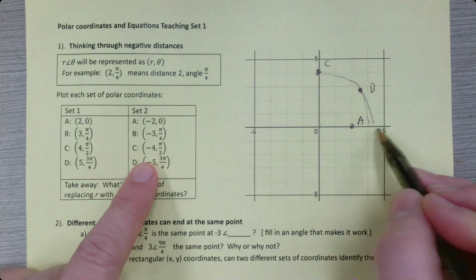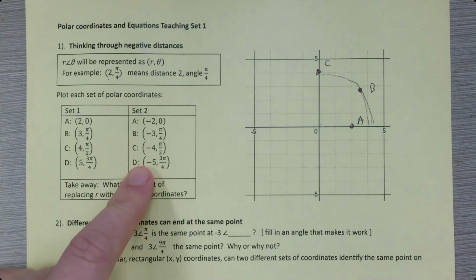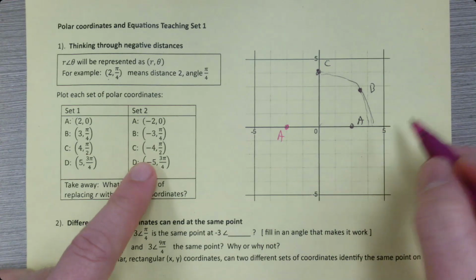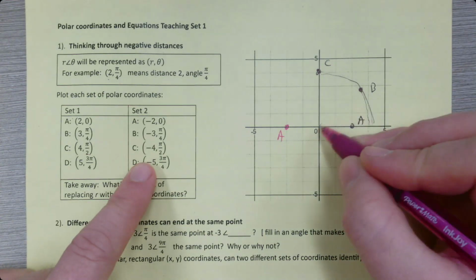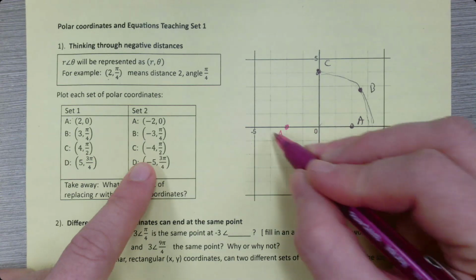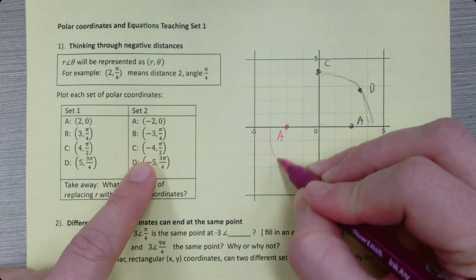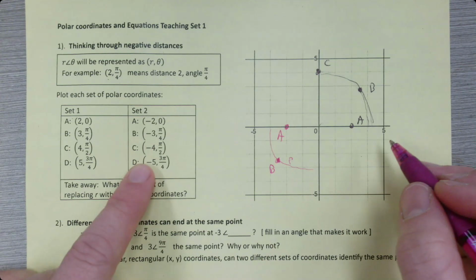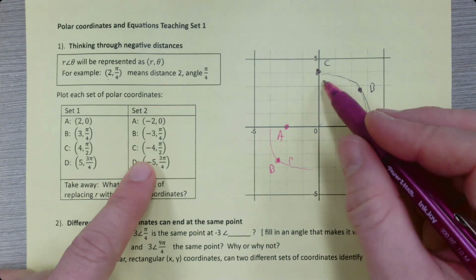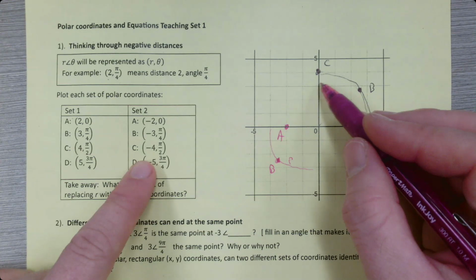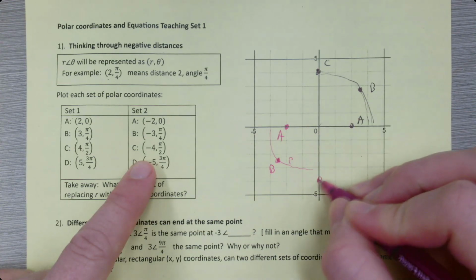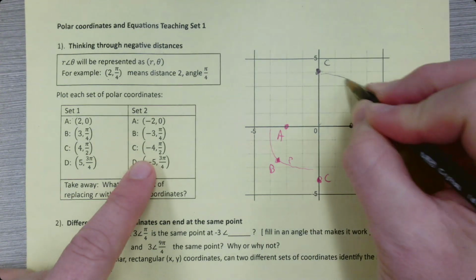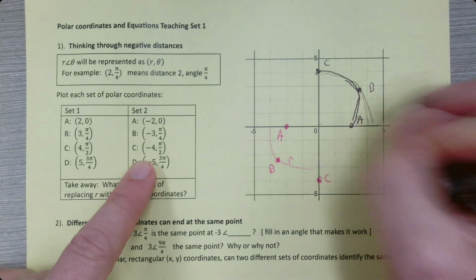So if I'm at an angle 0 and I go negative 2, that takes me here. So here's A. Here, pi over 4, I go the opposite distance of 3. That takes me approximately here, would be B. And then facing up, if I go the opposite direction to negative 4, that takes me here to C. So you'll notice that, if we want to connect them, we could. I didn't really say to, but you could imagine that.